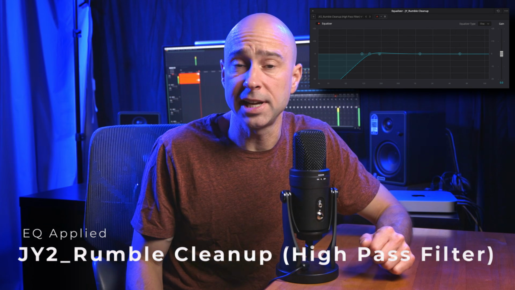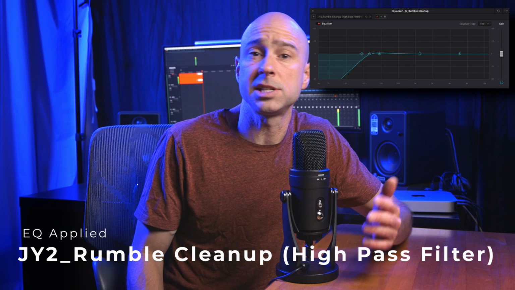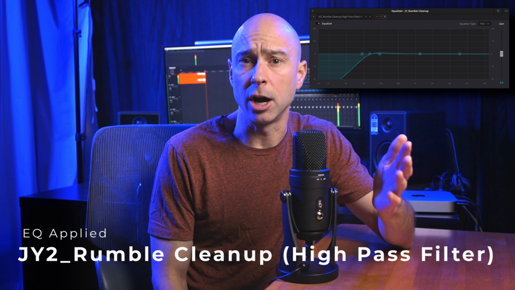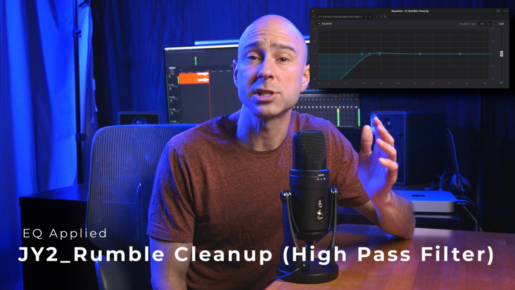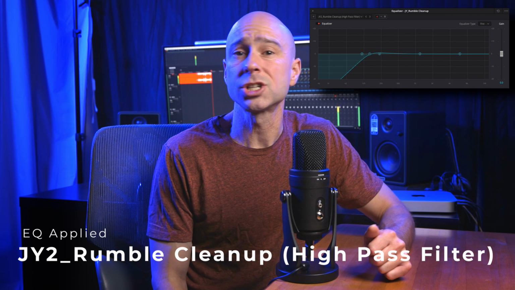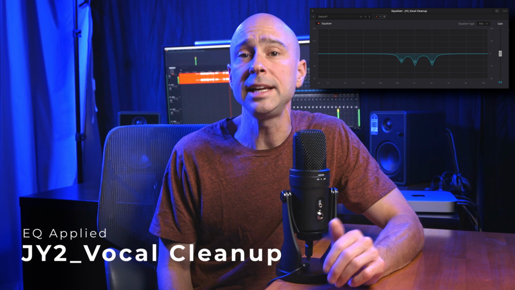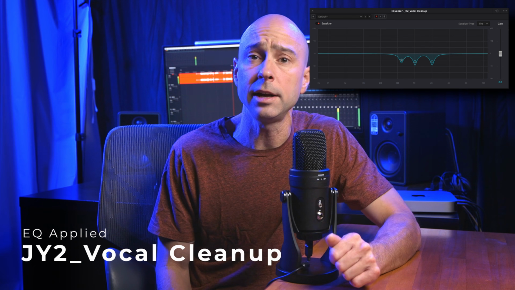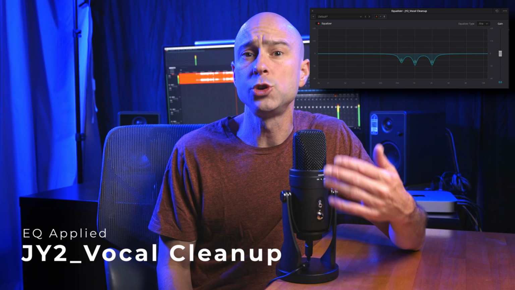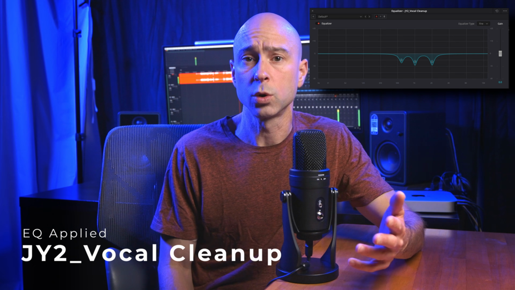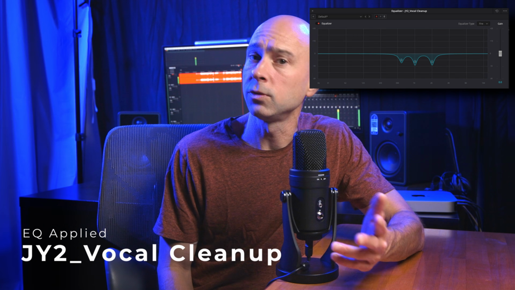The next EQ preset here is called Rumble Cleanup, and this is essentially a high-pass filter at about 160 hertz. This is going to get rid of some of that low-end rumble that's just going to make your audio sound muddy. The next EQ preset here is called Vocal Cleanup, and this is going to apply a cut in certain key areas where you generally find some issues with your vocals. So this EQ preset is called Vocal Cleanup.